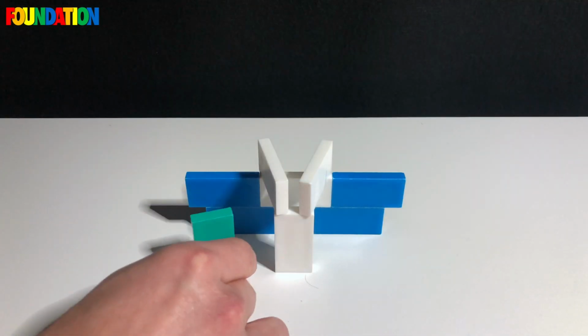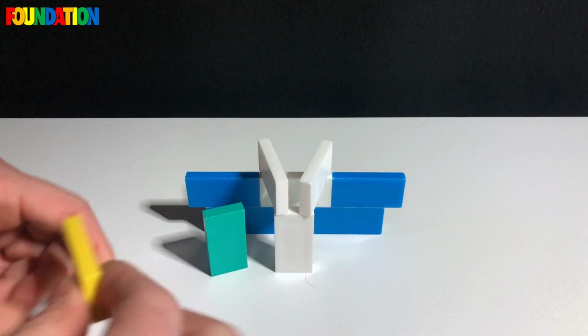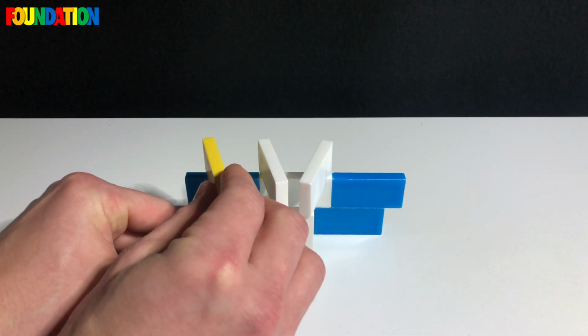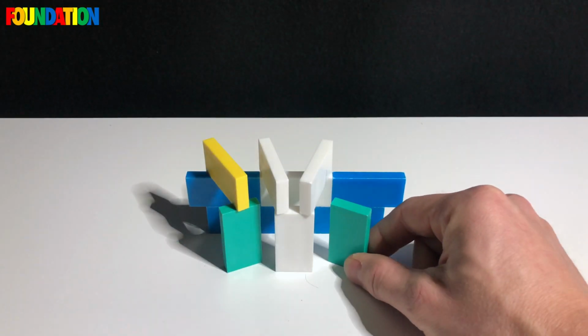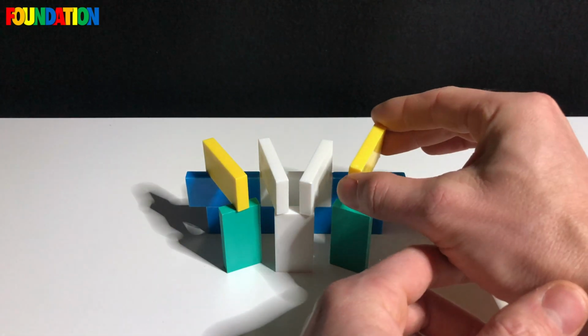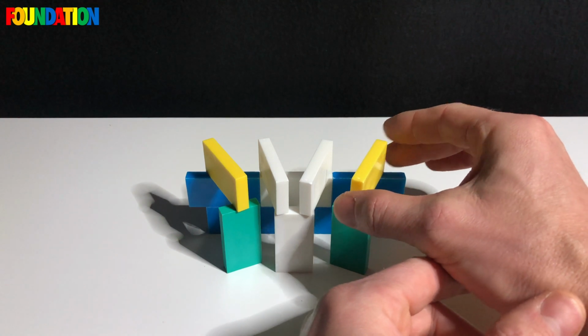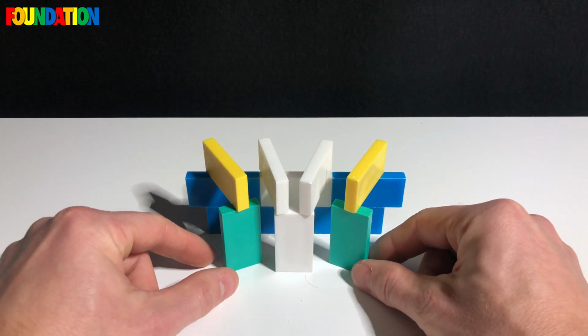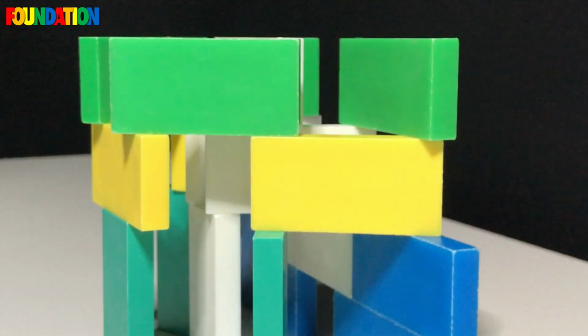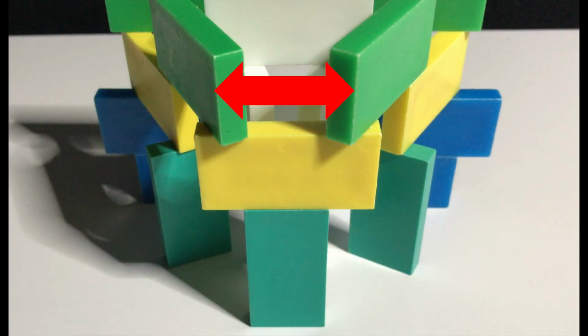Next, I place a vertical teal domino, then a yellow horizontal domino between the teal and the blue domino. I make sure to line up the yellow domino with the edge of the lower blue domino. I repeat the same thing on the other side, making sure that the structure is symmetric, also taking into consideration how the dominoes on the next level above will line up. Their ends must come together within the length of one horizontal domino.